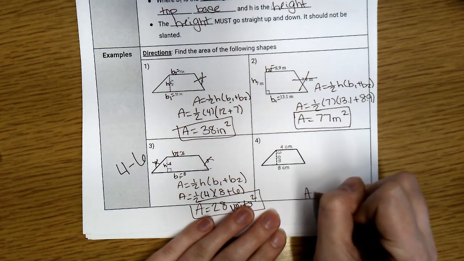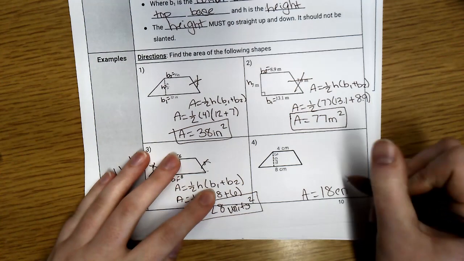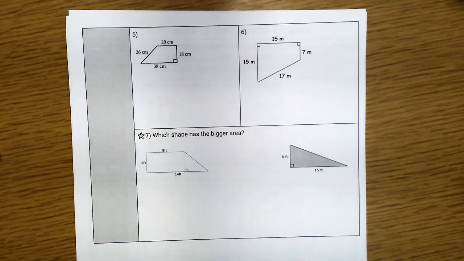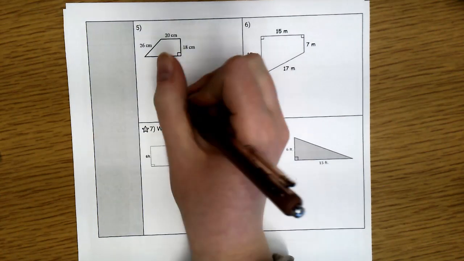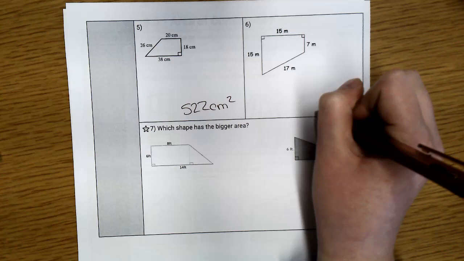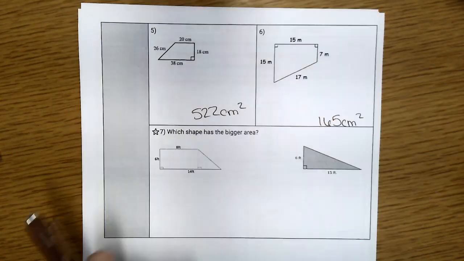So 4, you should get 18 centimeters squared. 5, you should get 522 centimeters squared. 6 you should get 165 centimeters squared.